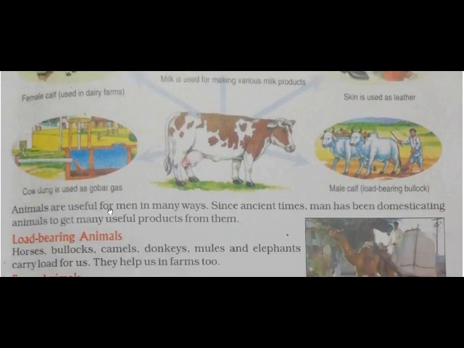Now animals are useful for man in many ways. Since ancient times, man has been domesticating animals to get many useful products from them. So we know that animals are useful for human beings, and we are taking care of these animals. We are bringing animals and keeping them in our home as a farm. Domesticating means we keep them in our house, and then we utilize these animals for different works.